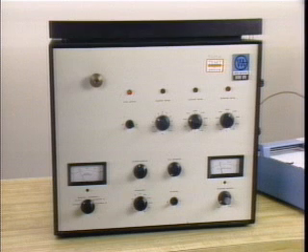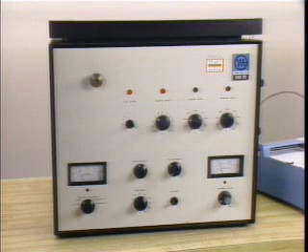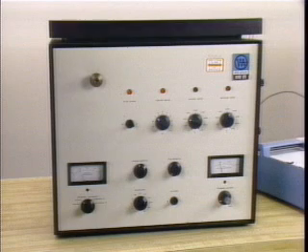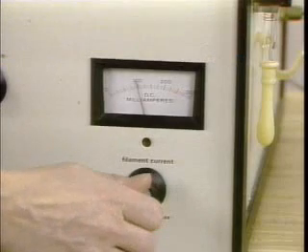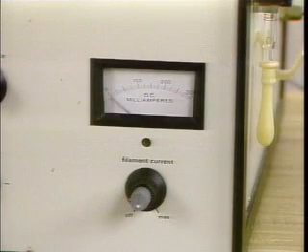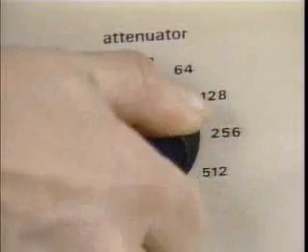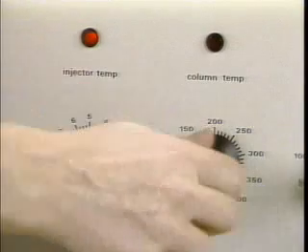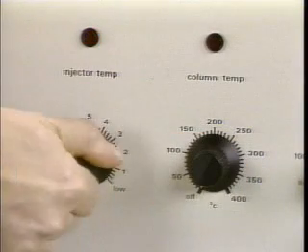Finally, when all the chromatograms have been obtained, the gas chromatograph can be turned off. The procedure to do this is almost the reverse of the startup procedure. First, the filament current of the detector is turned off. The attenuator knob is zeroed, and the temperature controls of the oven and vaporizing chamber are turned off.